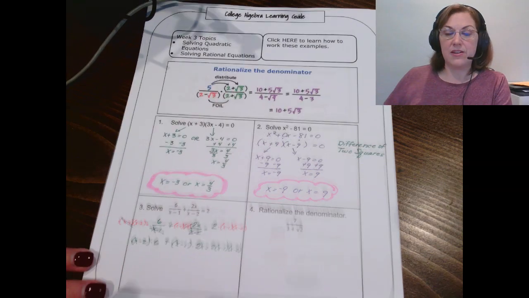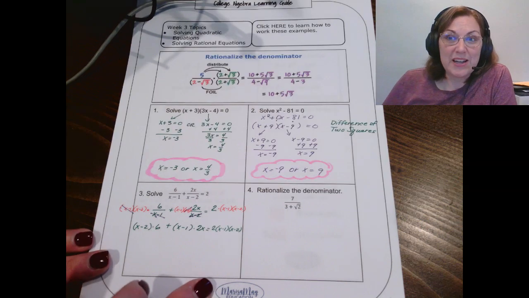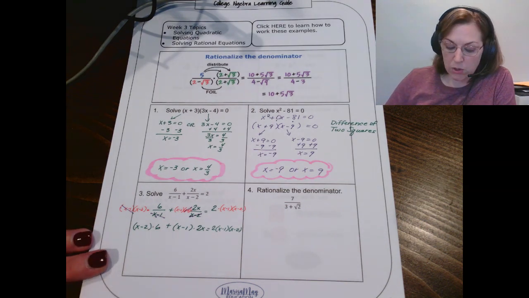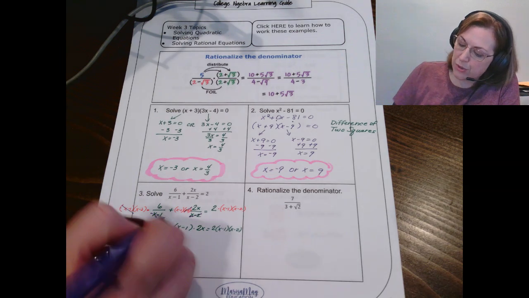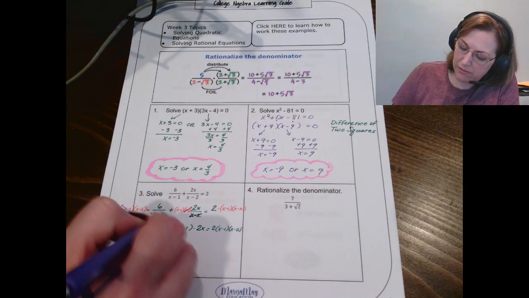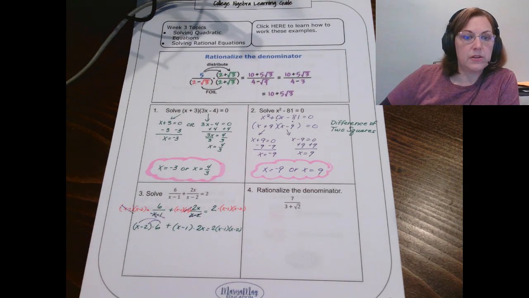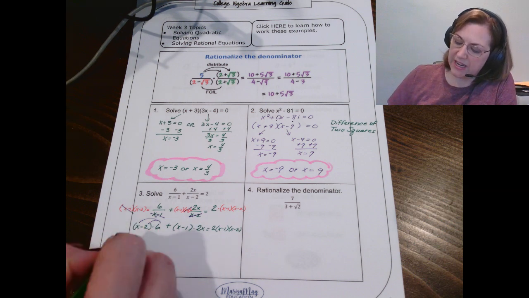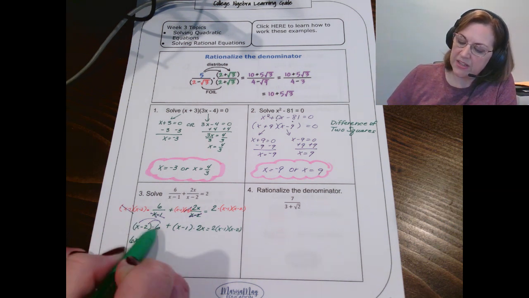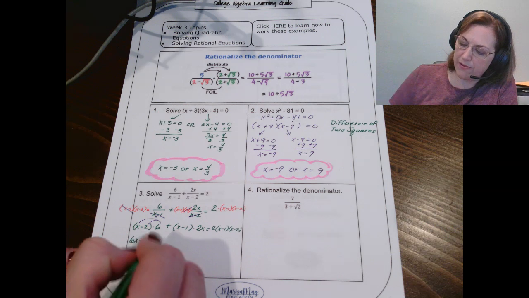Okay, but realize what we did there. We got rid of the fractions. It's going to make this a whole lot easier. Now, use your distributive property. Okay, when you multiply, 6 times x gives you 6x. 6 times 2 gives you 12.